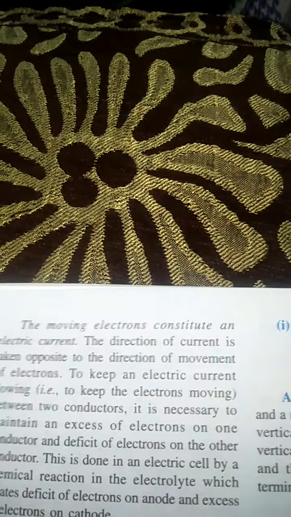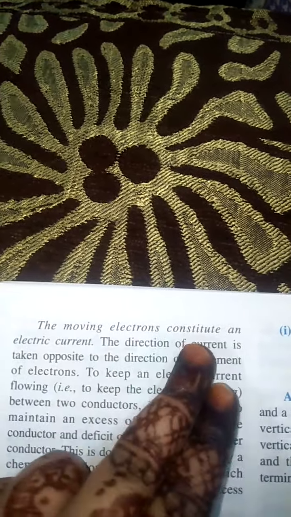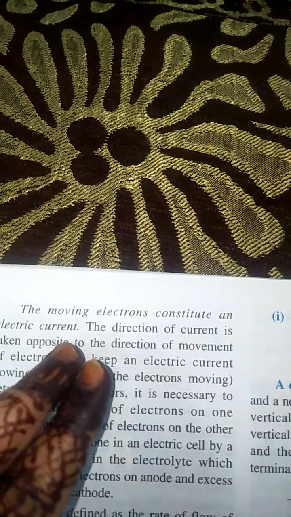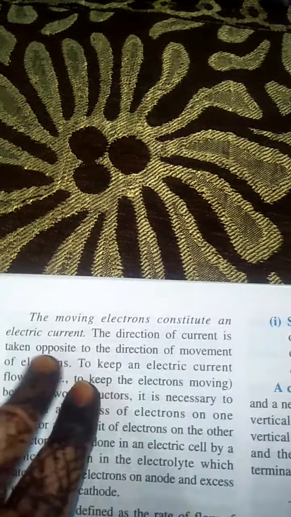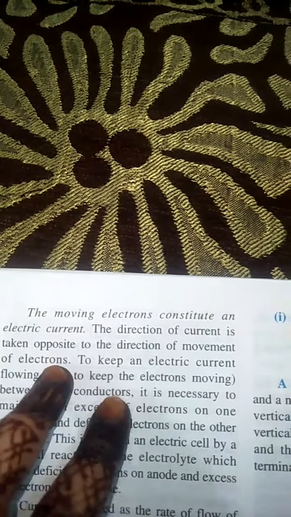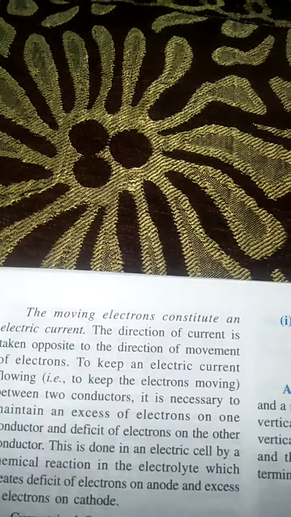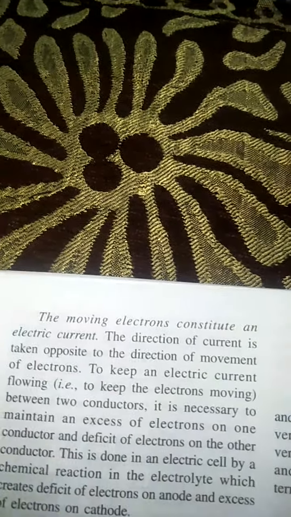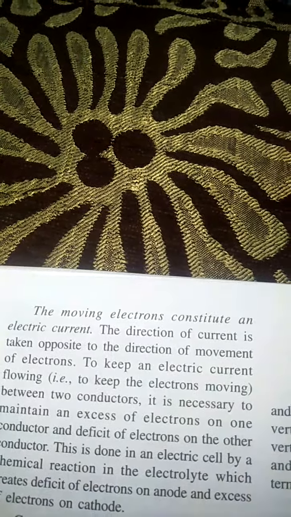Now children, the moving electrons constitute an electric current. Just now you read that the electrons move. So this moving of electrons constitutes an electric current. The direction of current is taken opposite to the direction of movement of electrons. And the direction of current, what are we going to take? The opposite to the direction of movement of electrons.